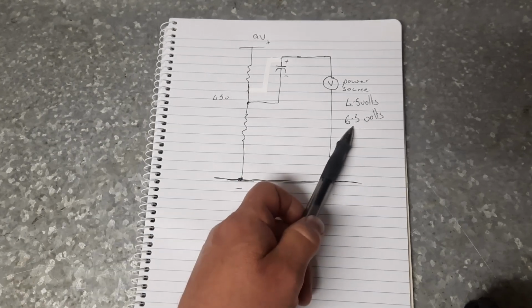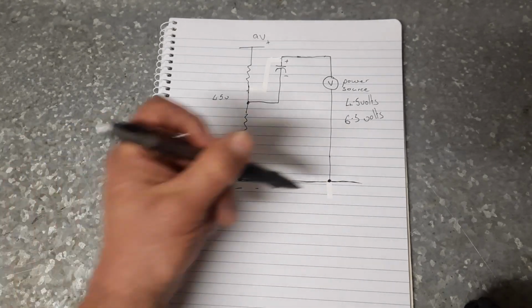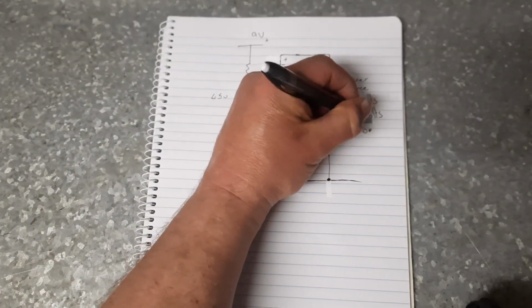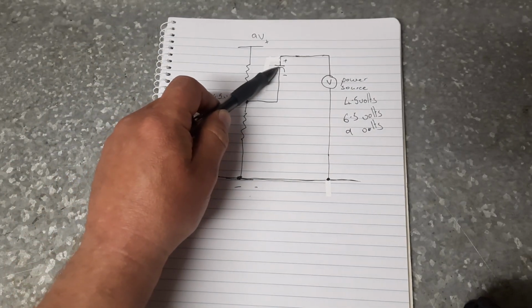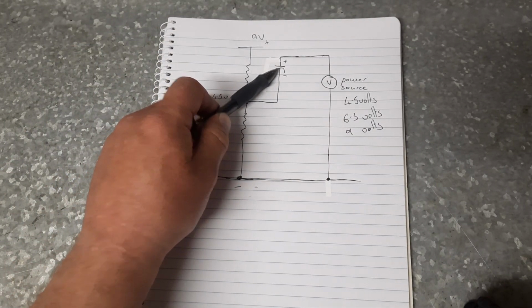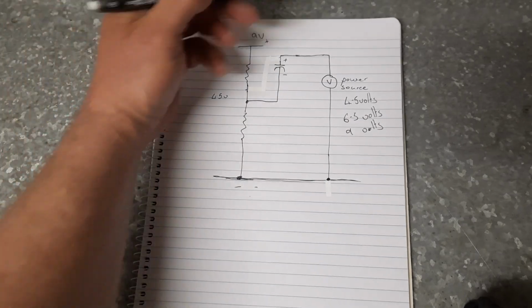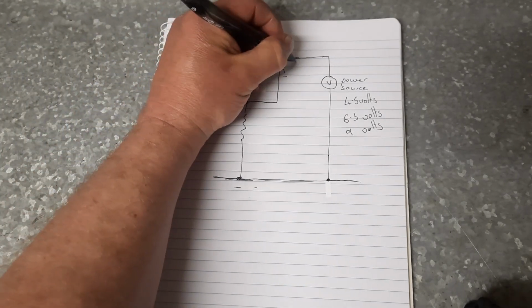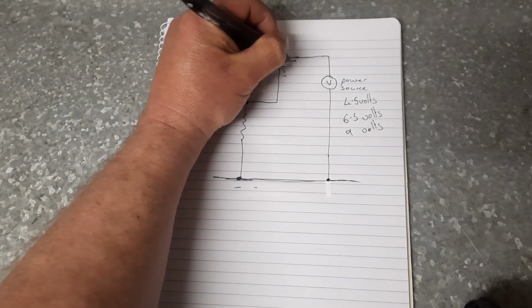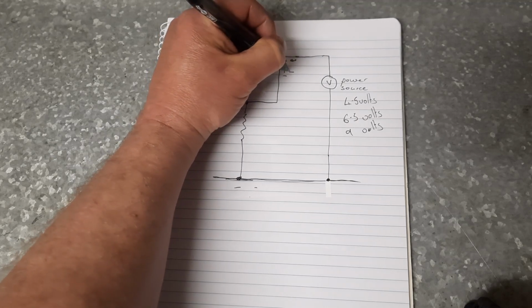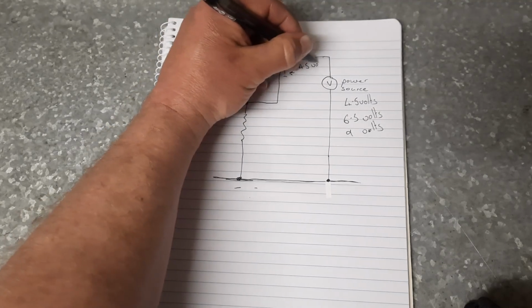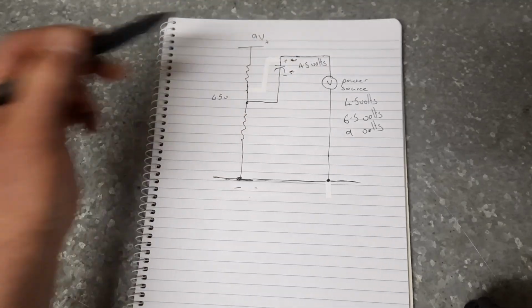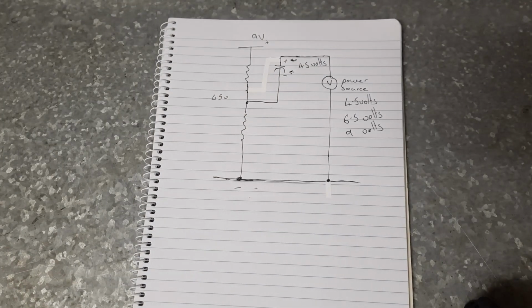Let's say we raise this to 9 volts now. So now we're at 9 volts. This cap is going to charge to 4.5 volts because there's a 4.5 volt difference between this plate and this plate. So that's what that cap is going to charge to.